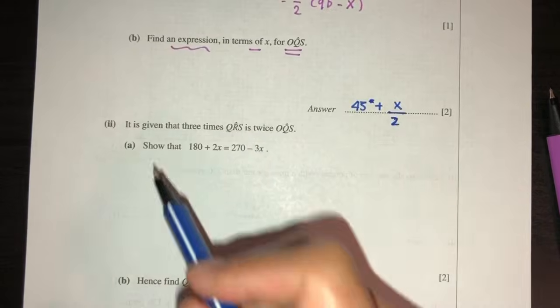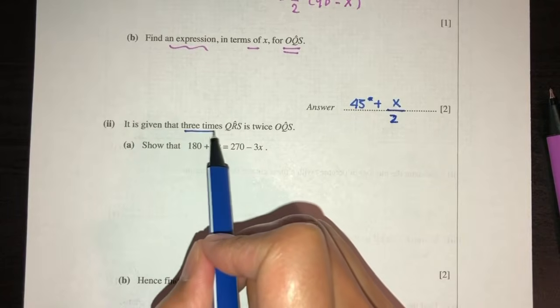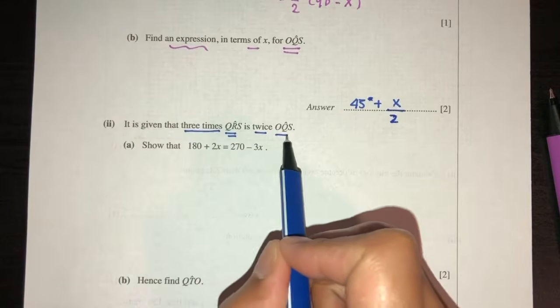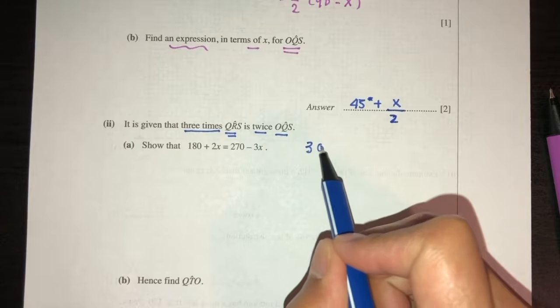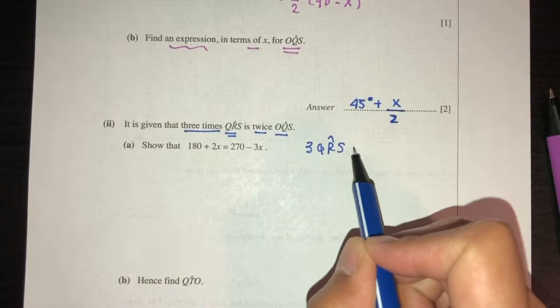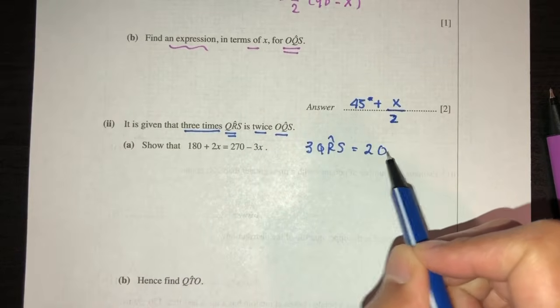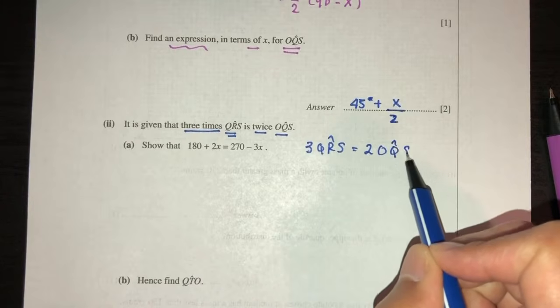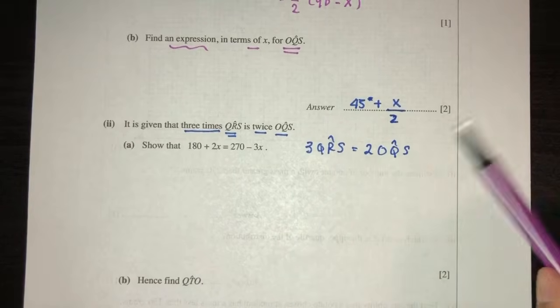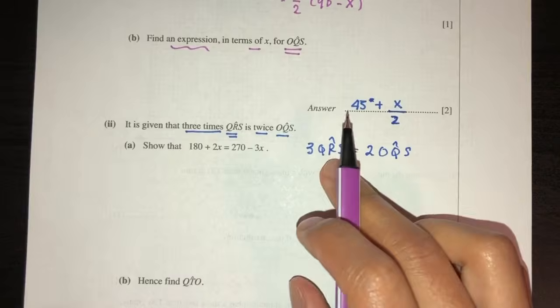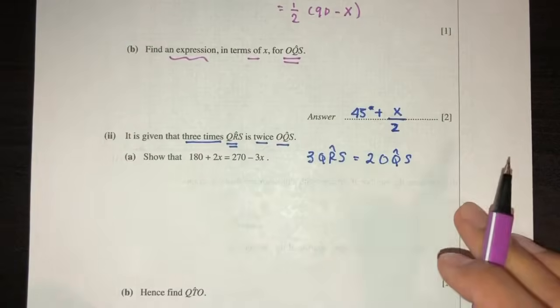Now for part 2, it is given that 3 times this is twice this. So 3 QRS is equal to 2 times OQS. Now let's replace. QRS has been given to you by this. So let's do that.